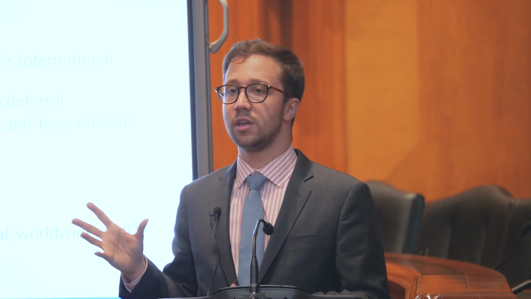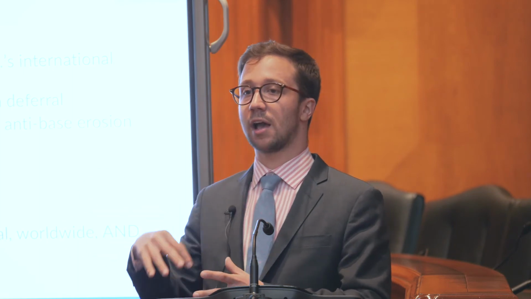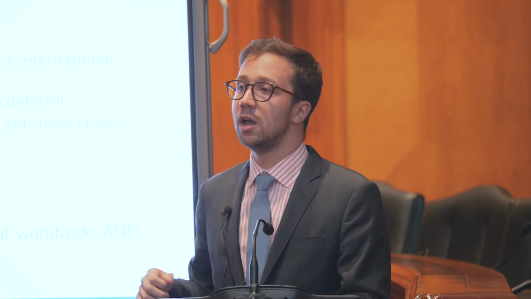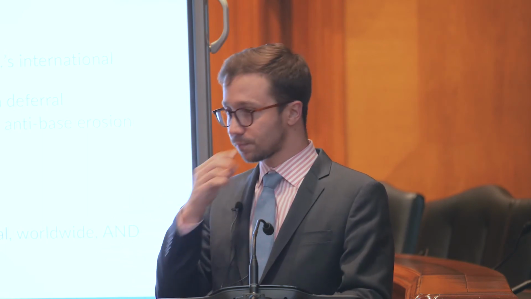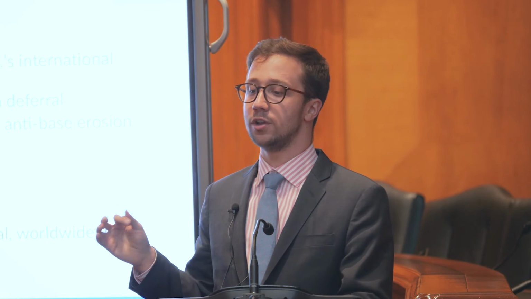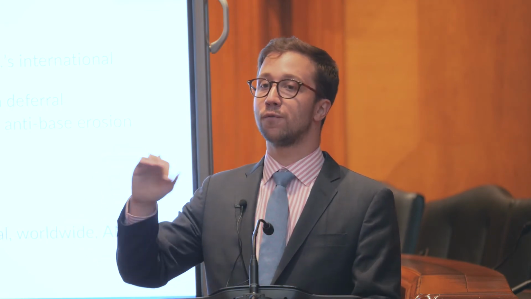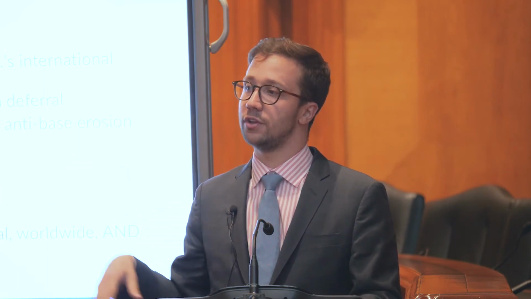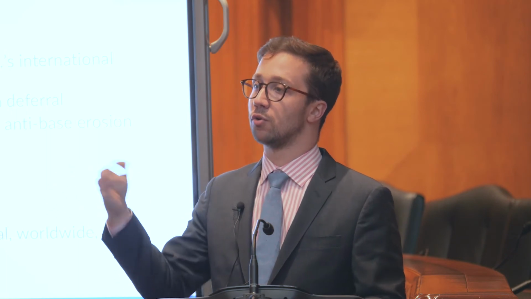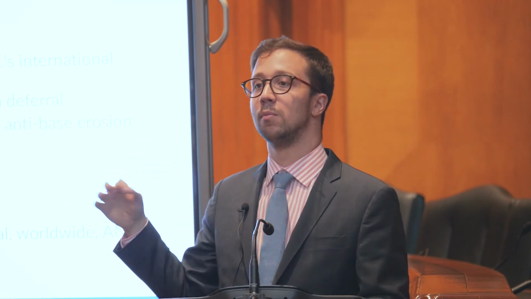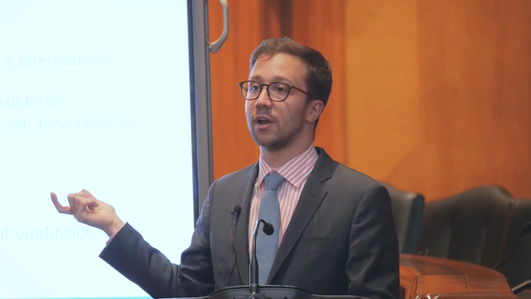This is effectively a new definition of income that corporations have to add to taxable income every single year. And what this definition of income is aimed at is to provide what you would call a backstop to this territorial tax system, that foreign profits earned overseas have to face a minimum level of taxation in order to be exempt from this GILTI tax, effectively.